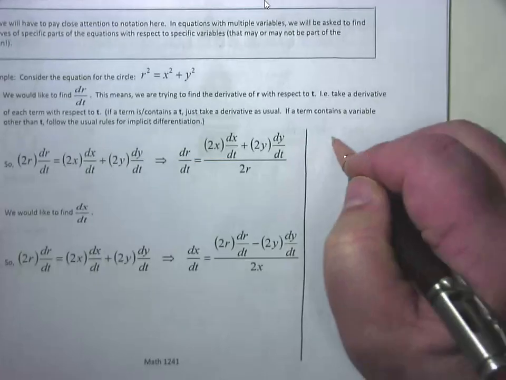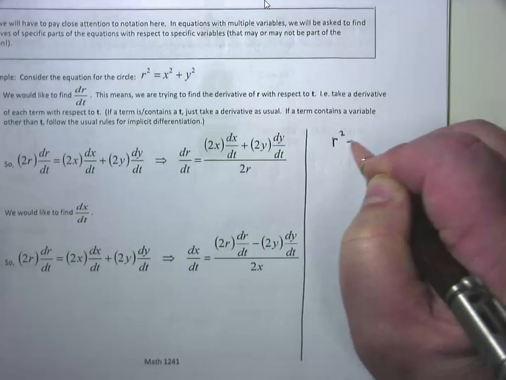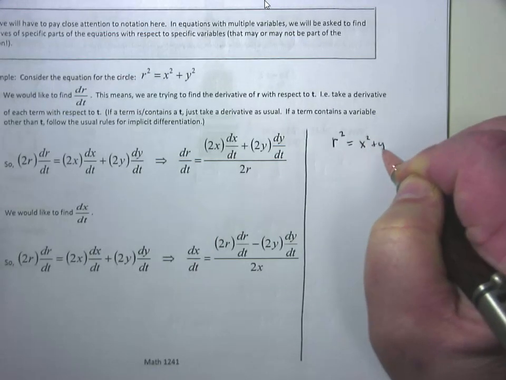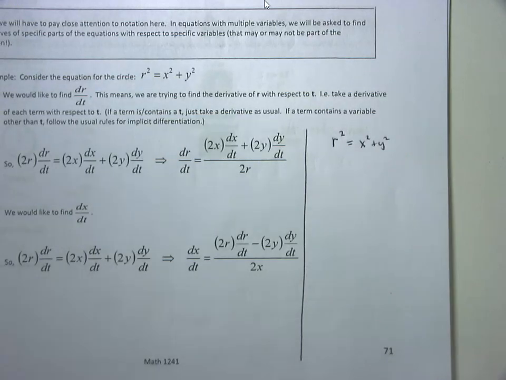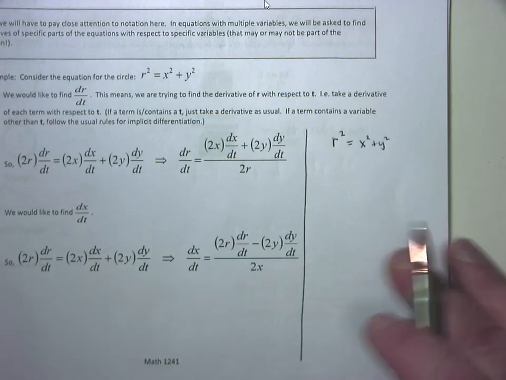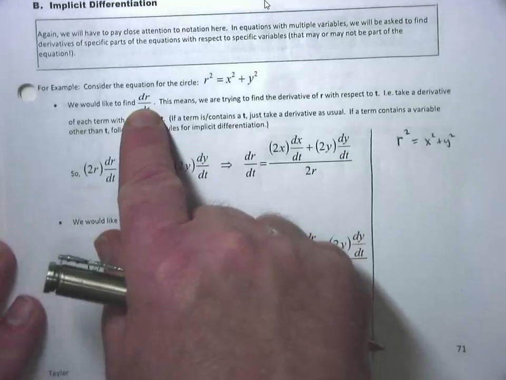I gave you the equation r squared equals x squared plus y squared. In case you didn't know, this is the equation of a circle. x squared plus y squared equals r squared, but r is just defined to be the radius, and x and y are the x and y coordinates. Does that make sense? In this problem, I asked you to find what is dr over dt.